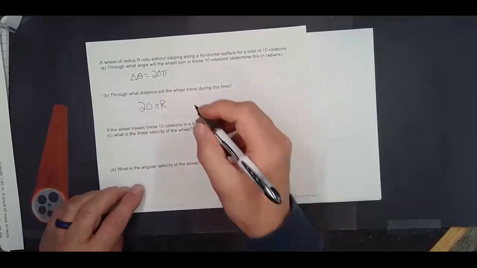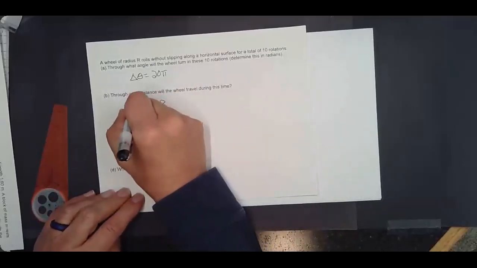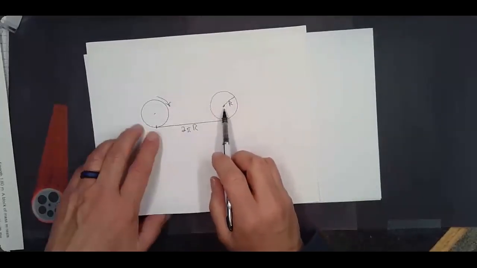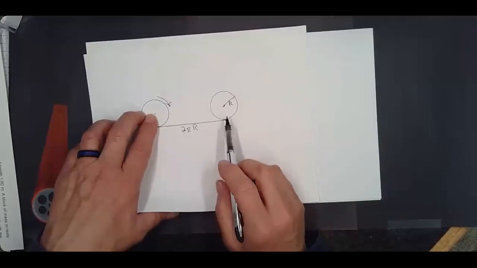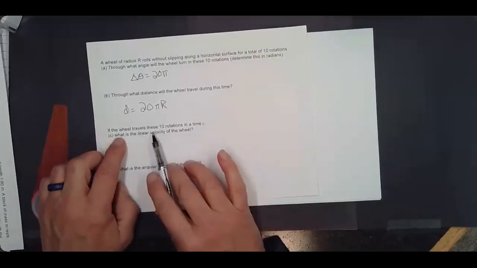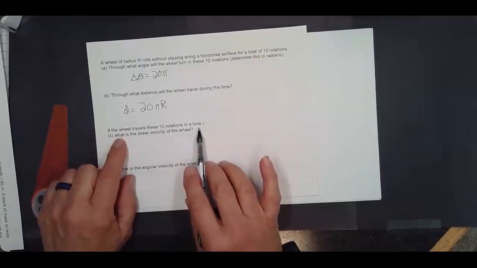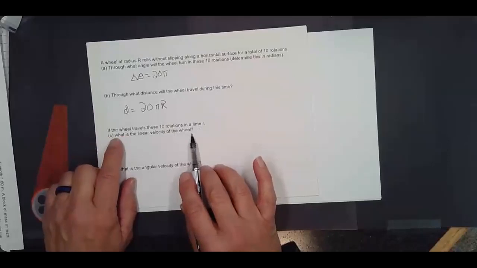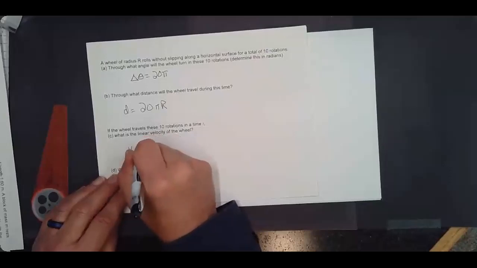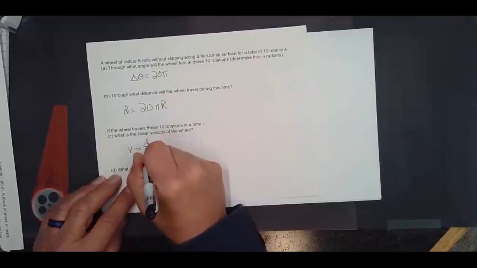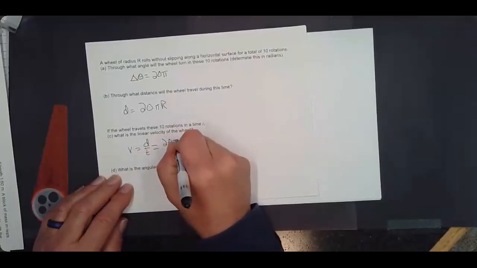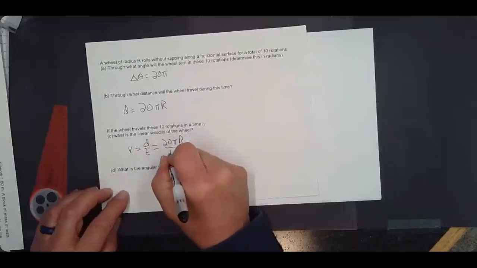And that'll be the distance that the wheel travels. And I guess we could call it d is equal to that. That's how far the center of the wheel will go. In one rotation, it's 2 pi r. In 10 rotations, it's 20 pi r. If the wheel travels these 10 rotations in a time t, what is the linear velocity of the wheel? Well, this is just going to be v equals d over t, and that'll be 20 pi r over t.